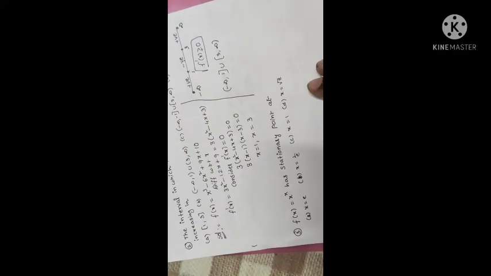Okay, next we will discuss question number 3. What is question number 3? The function given, f of x is equal to x power x, has a stationary point at. What is a stationary point? What we discussed: the first derivative, that is f dash x equals 0, the point at which that happens is called a stationary point. Then f of x is equal to x power x.